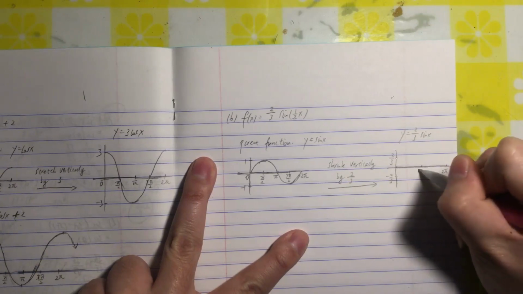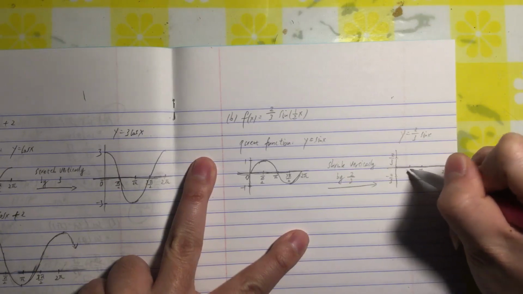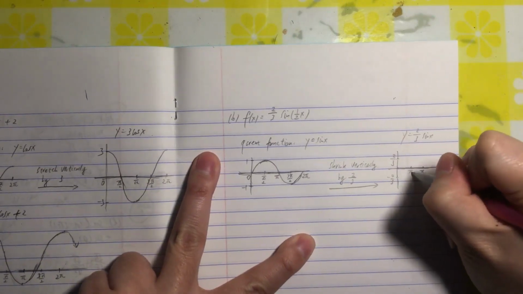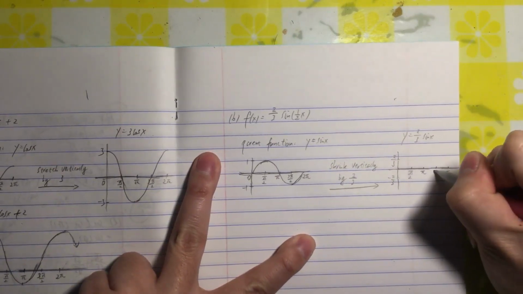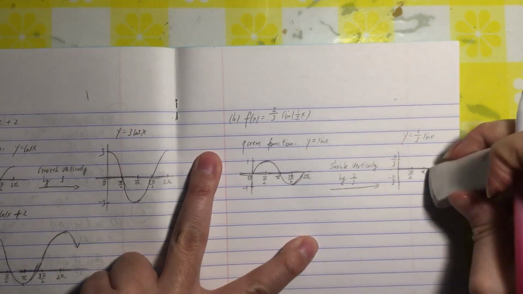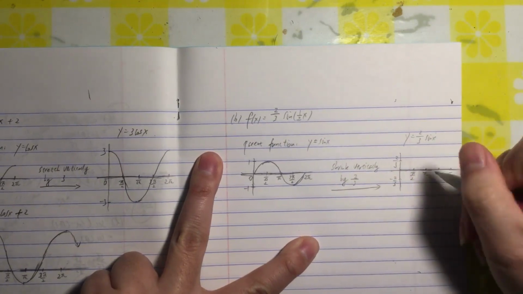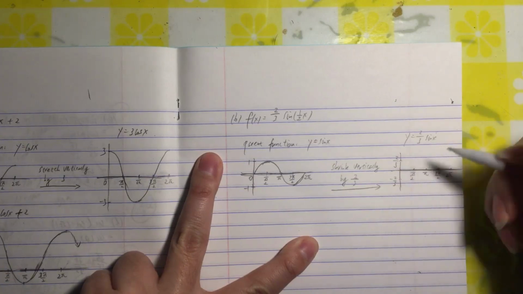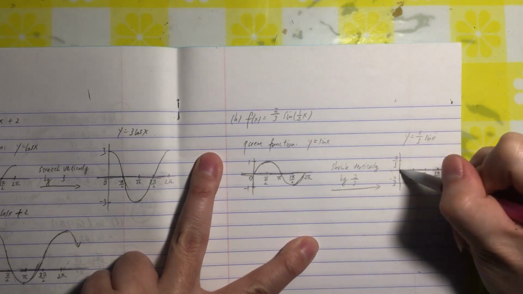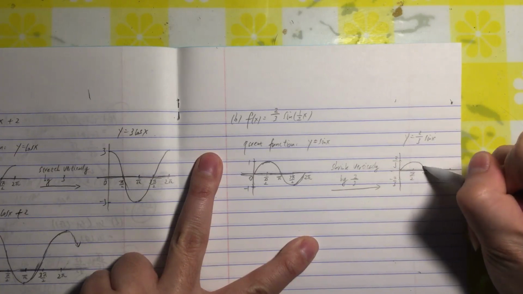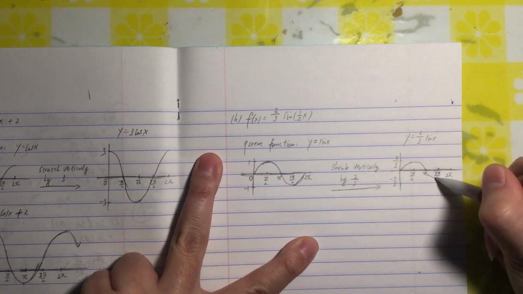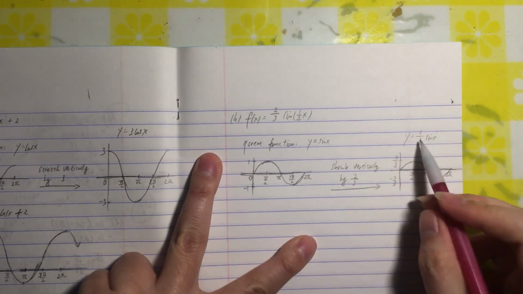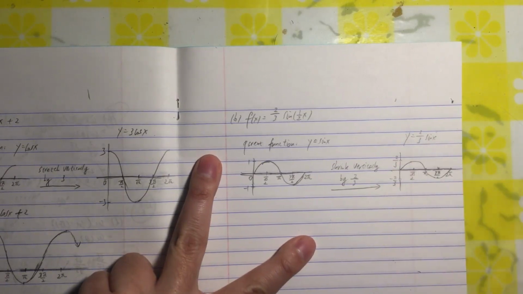That's 2 pi, that's pi. What's in the middle is pi over 2. That's 3 pi over 2. Sine function starts from 0, goes up first, then goes down, eventually goes back to 0. That's a sine function. It's 2/3 of sine x.